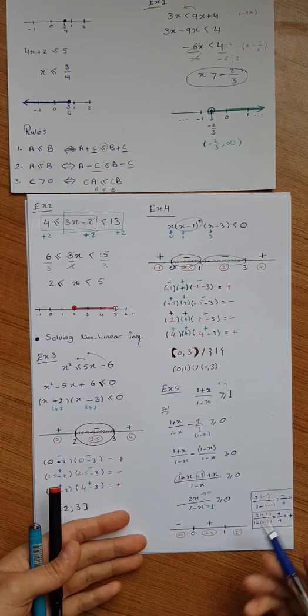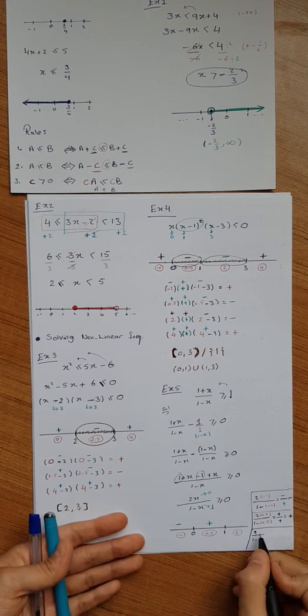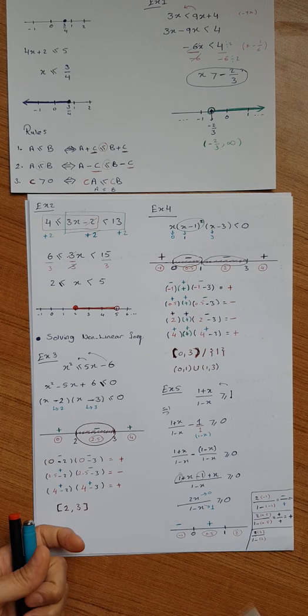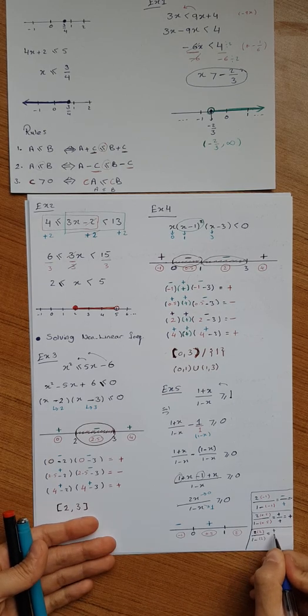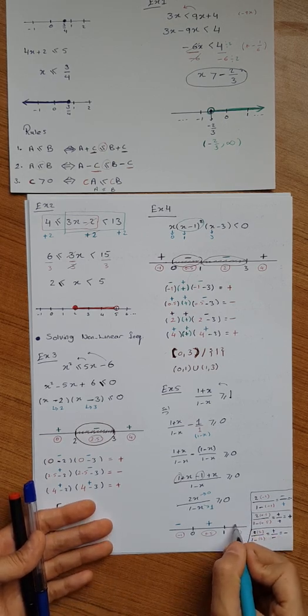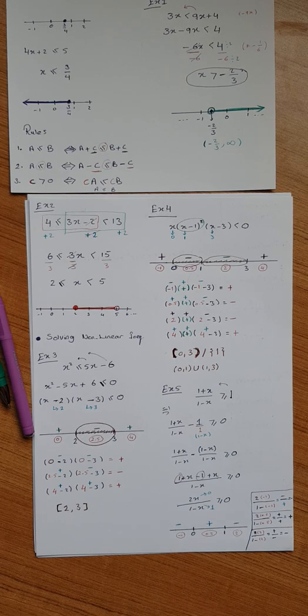Now we are left with the last part, the last test number. We have 2 multiplied by 2, and 1 minus 2. 2 multiplied by a positive number is positive, and 1 minus 2 is a negative number. So positive over negative is a negative number. So in that interval, at any number I choose, I will get a negative number. From the middle interval, I get a positive number. And here I get a negative number.